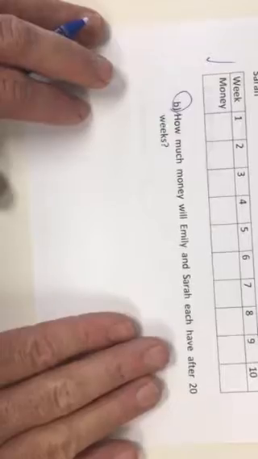How much money will Emily and Sarah each have after 20 weeks? That word each is very important. Some students added their 2 amounts together, so the each tells us kind of not to. So if I carry this out, this was 100, then you're going up by 10s.